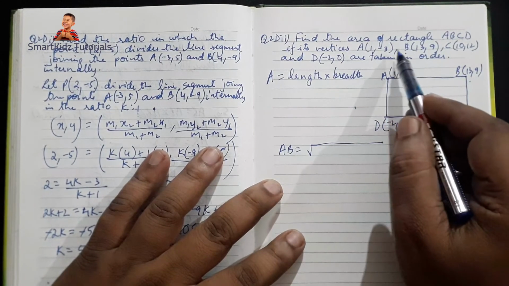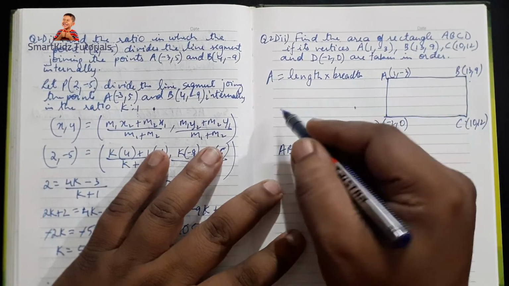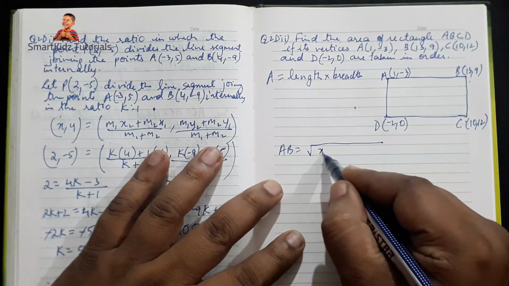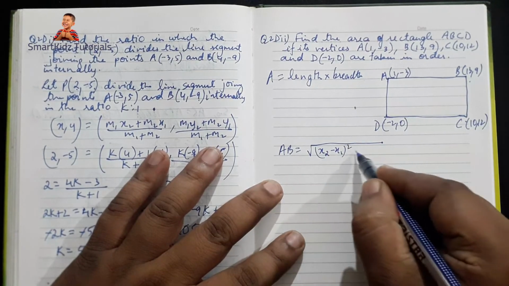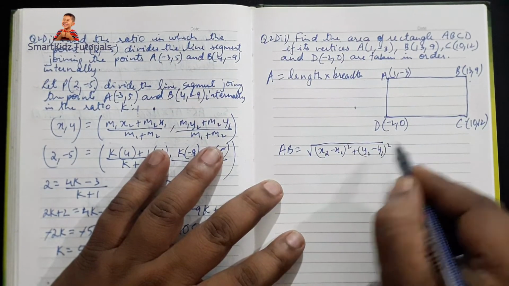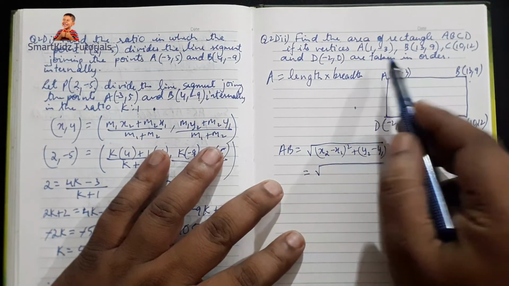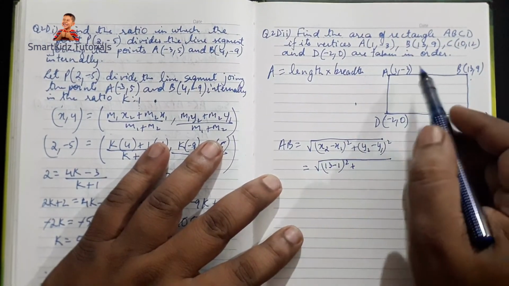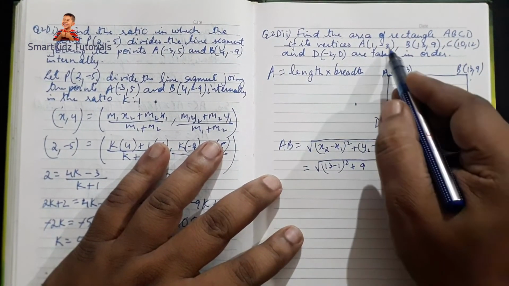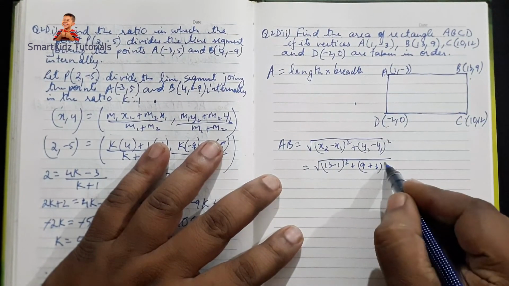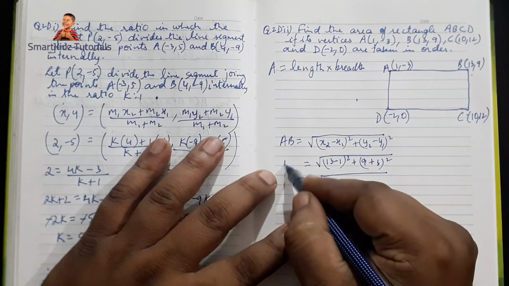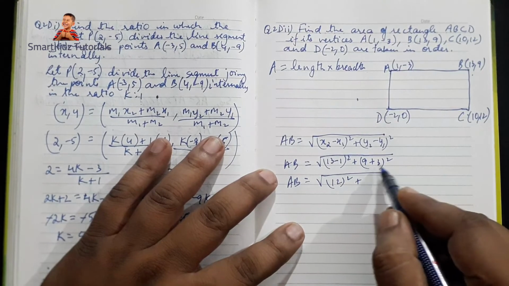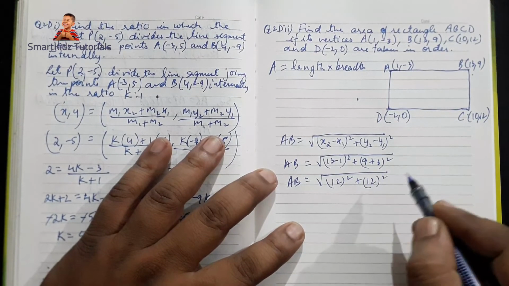you should know the distance formula. I'll write it once over here: the square root of x2 minus x1 whole square plus y2 minus y1 whole square. So that would be 13 minus 1 whole square plus 9, and since this is minus, this becomes plus 3 whole square. Square root, AB: 13 minus 1 is 12 whole square plus 9 plus 3 is 12 whole square.